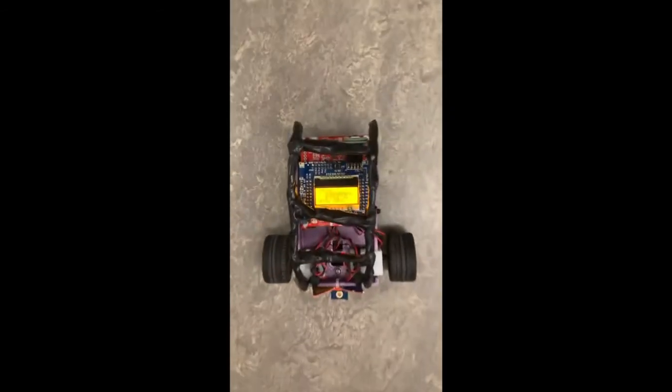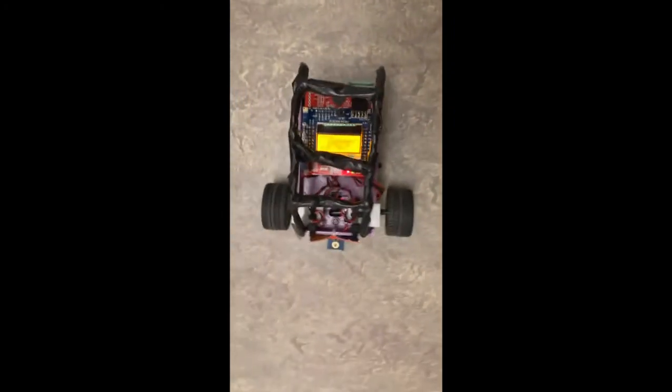Only kind of wide around it, but that's fine, as long as it gets around it. Here, zooming into the screen again so you can better see what commands are being put on it.